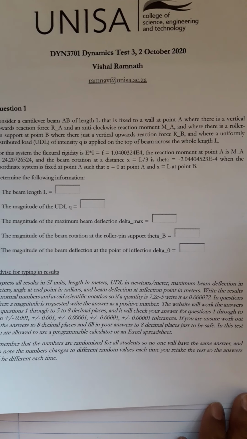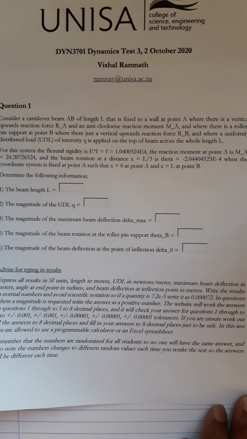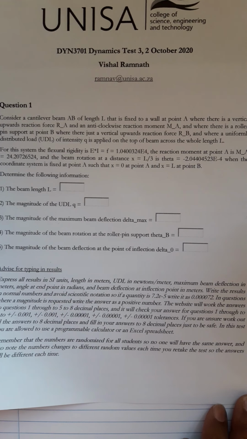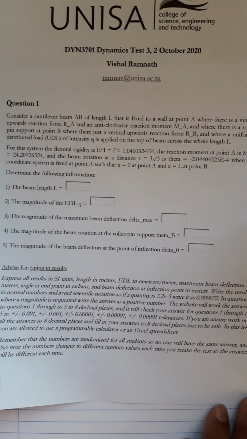So it's basically a cantilever beam with a UDL. It's fixed on one side to a wall. It's supported by a roller support on the other side. There is a UDL that is running across the beam.